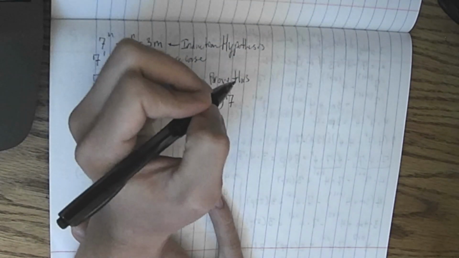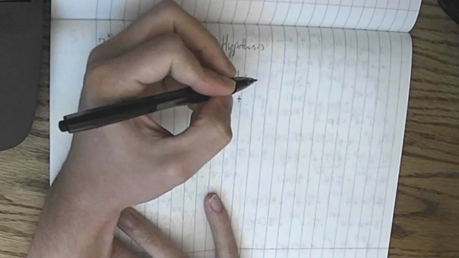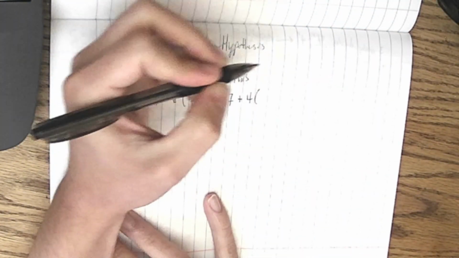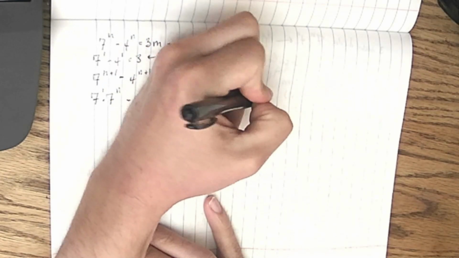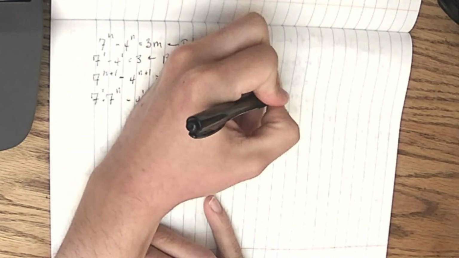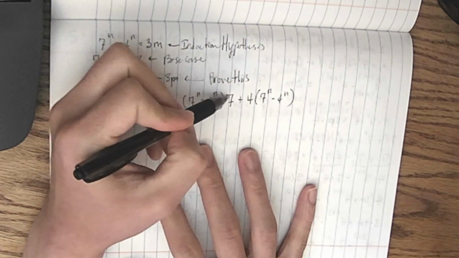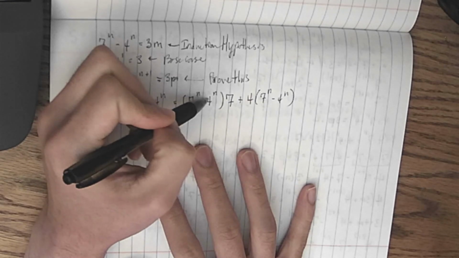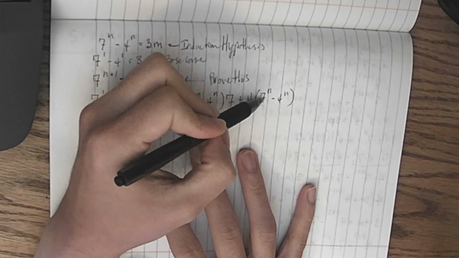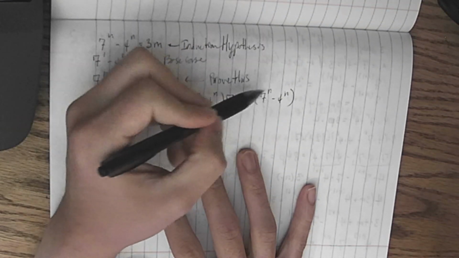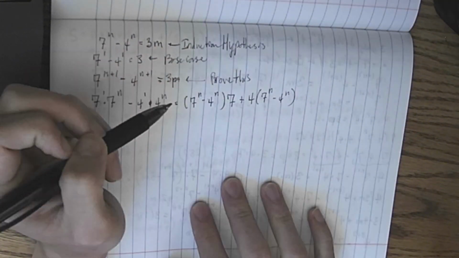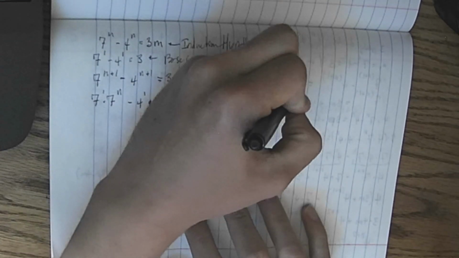And then I'll do a plus sign here to do 4 times 7 to the n minus 4 to the n. Let's make sure this works. So that'd be 7 to the n plus 1 minus 7 times 4 to the n. And this would be plus 4 times 7 to the n minus 4 to the n plus 1.